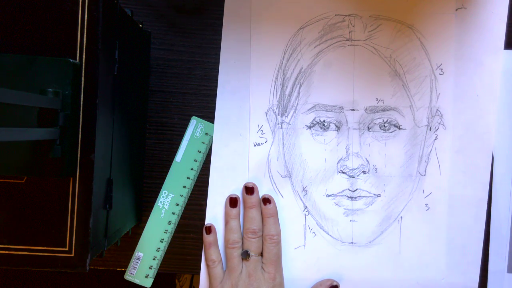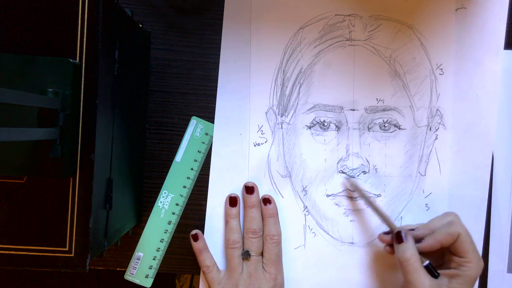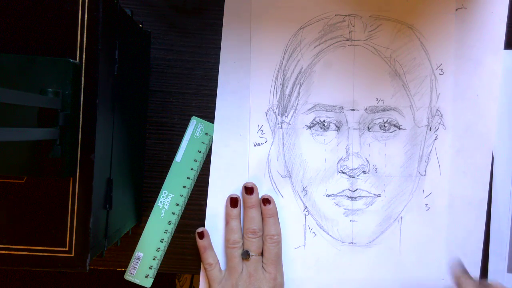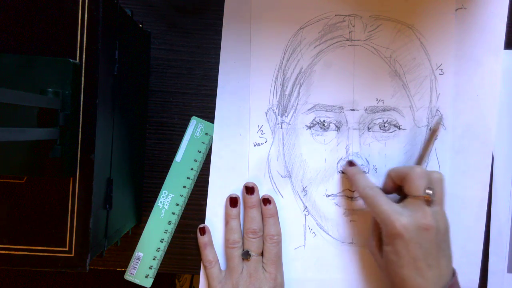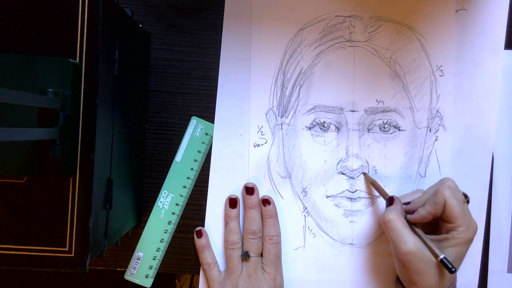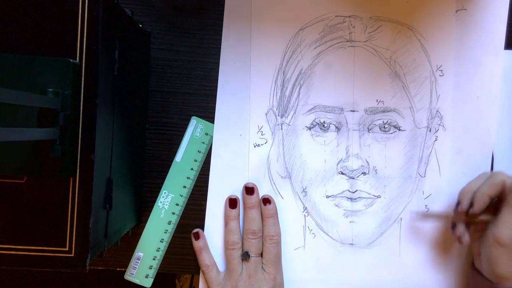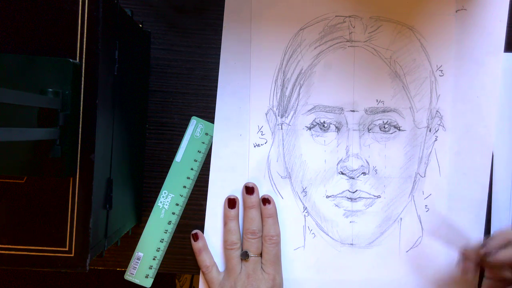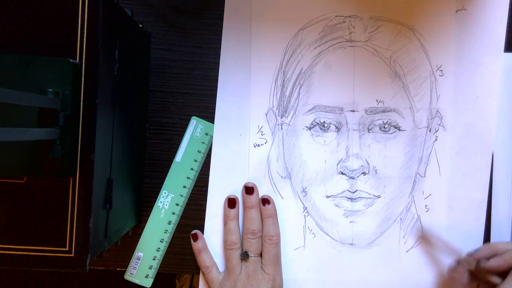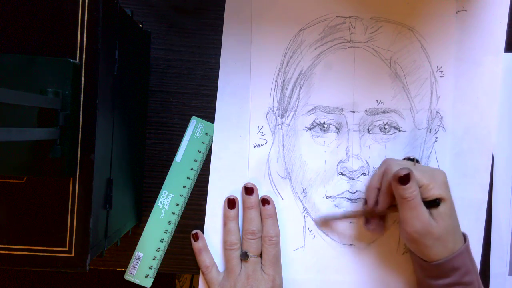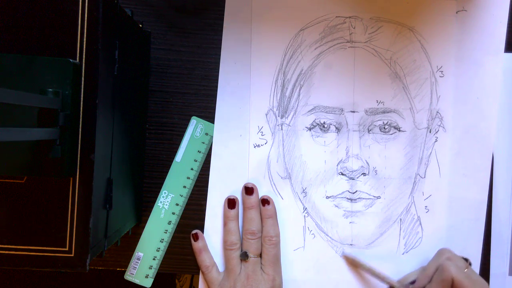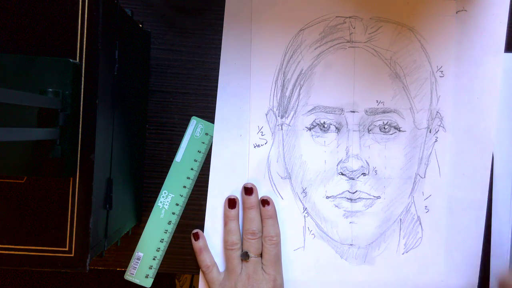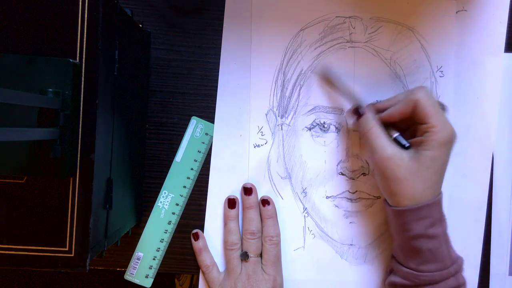It's the Philtrum, the Cupid's bow. We'll want to get that. Okay, and then we have it for our first portrait.